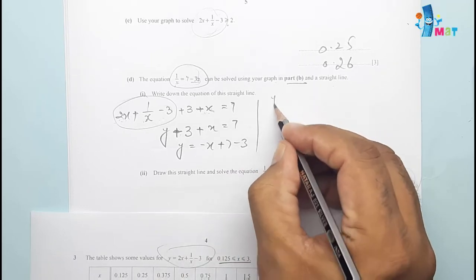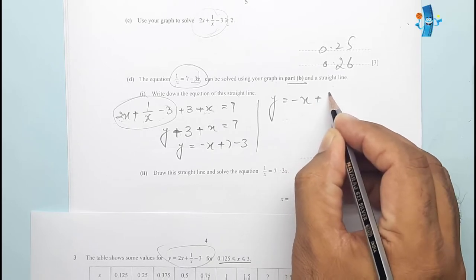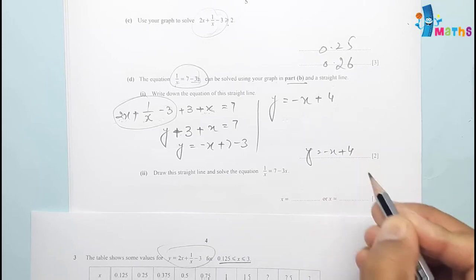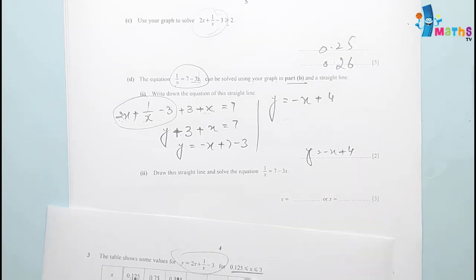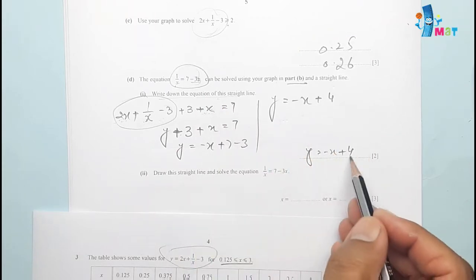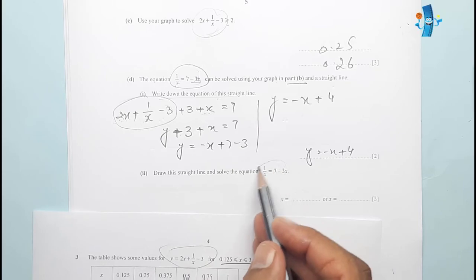So the final equation will be y is equal to minus x plus 4. So this will be our equation, y is equal to minus x plus 4. Write down the equation of the straight line which we have done. Then they are saying draw this straight line and solve the equation.